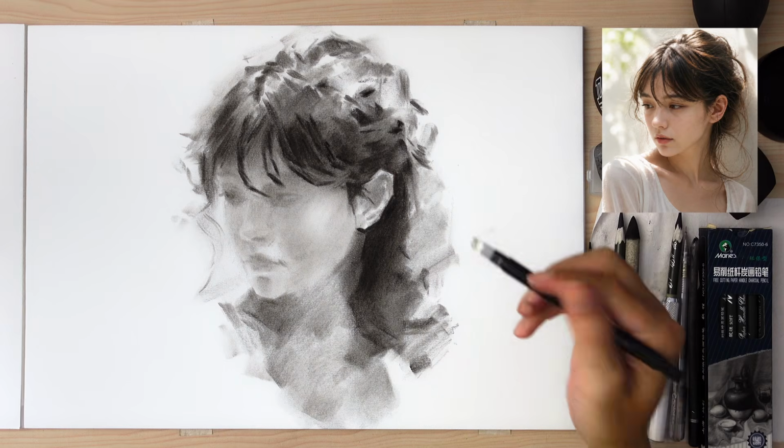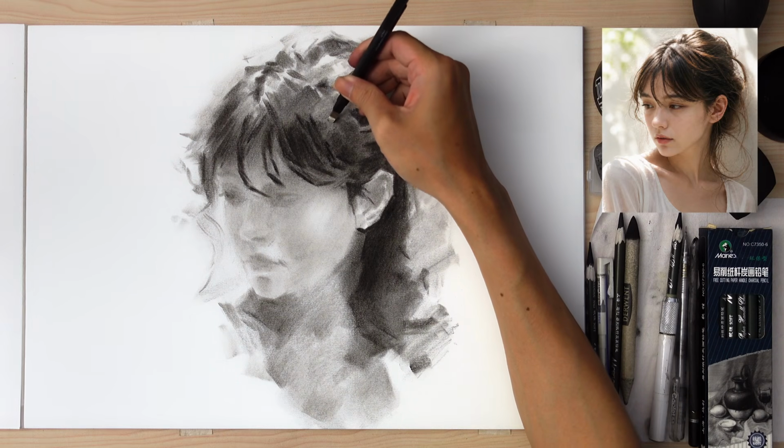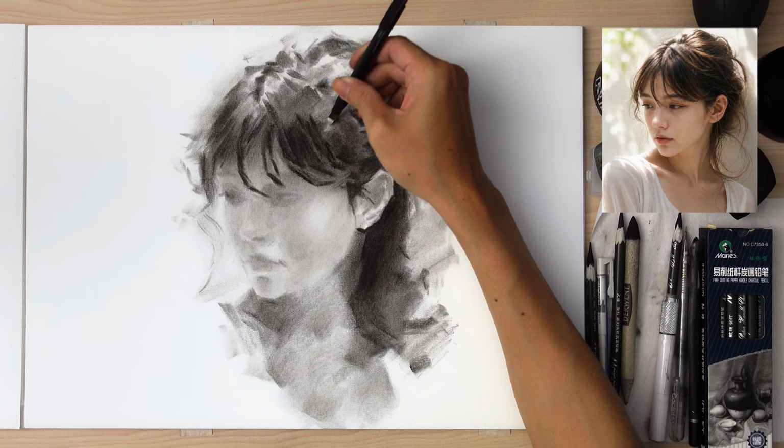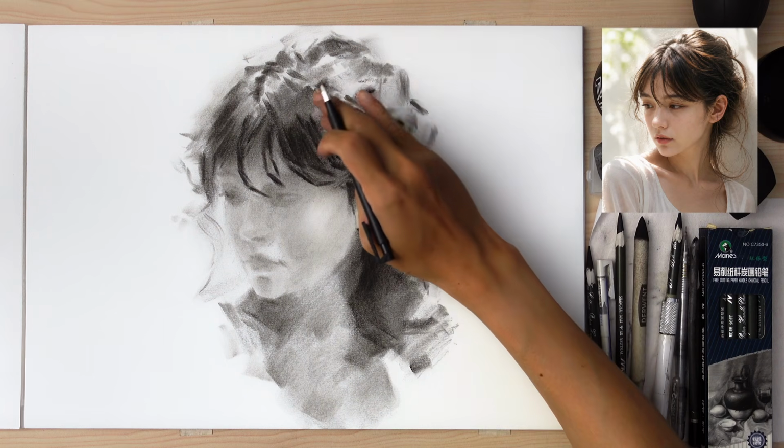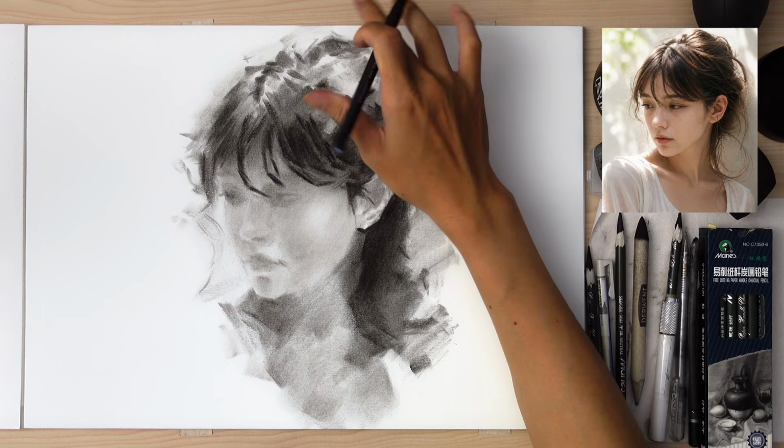Okay, so the dark values are mostly done. To create more interesting textures, I like switching to the eraser at this stage. The lighter marks help break up larger shapes that feel a bit too empty.